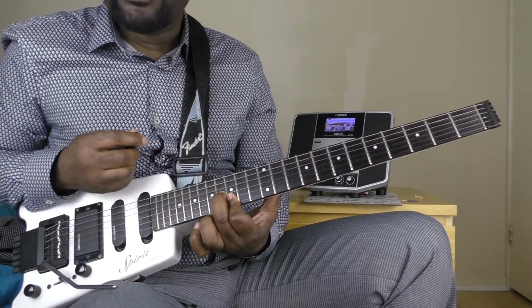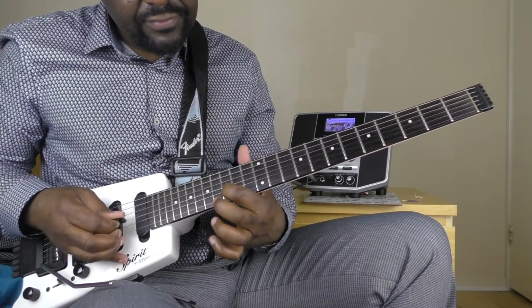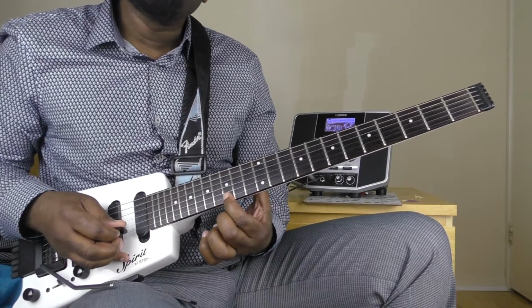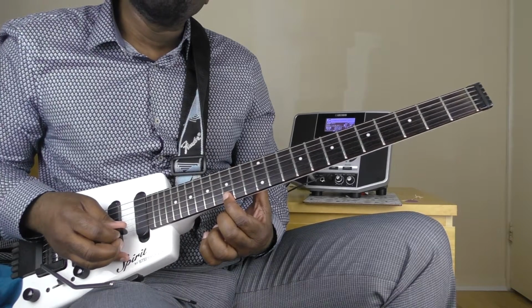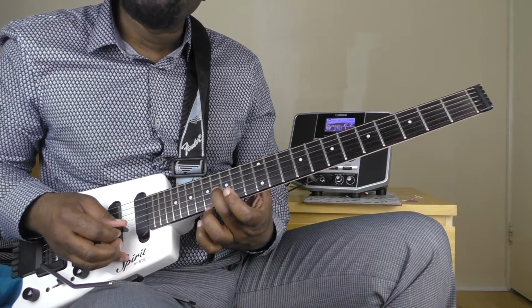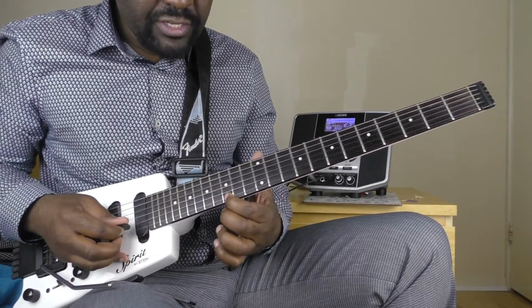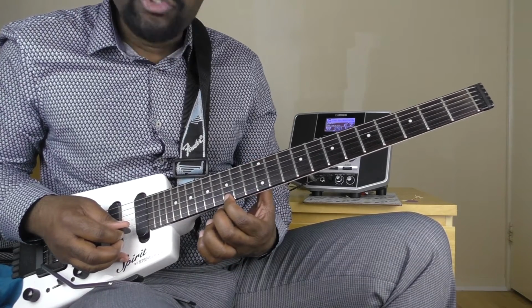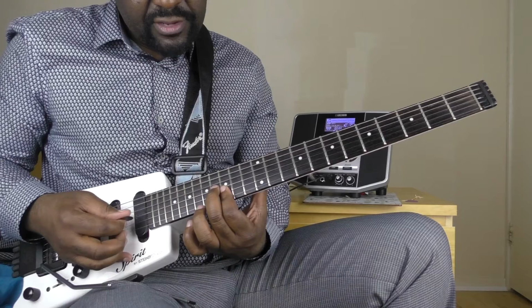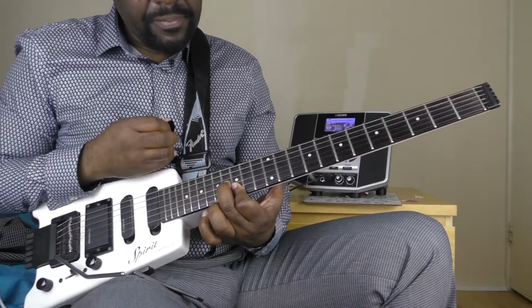Now let's see how the notes are stacked here. This is the 3rd, this is 5th, and this is the root. So the 3rd is now in the bass, and the 5th is in the middle, and the root is on the string with the highest frequency. Okay, so that's the first inversion there.